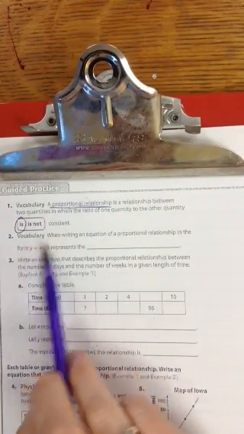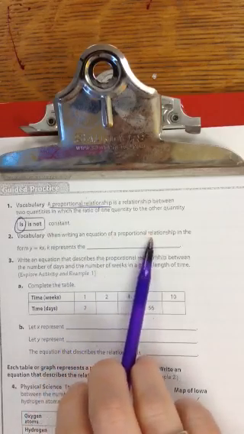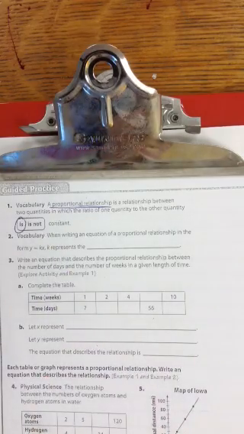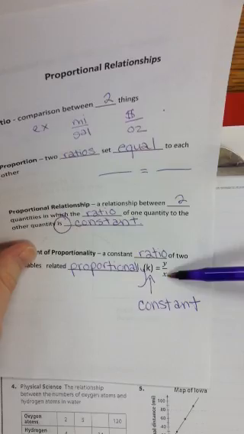Next vocab says, when writing an equation of a proportional relationship in the form y equals kx, k represents the, we labeled it as constant.